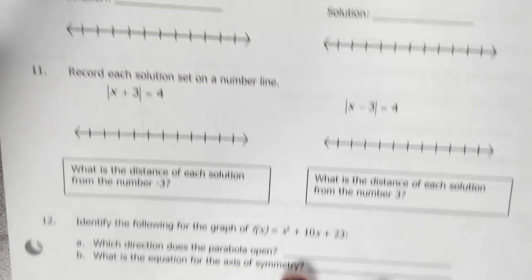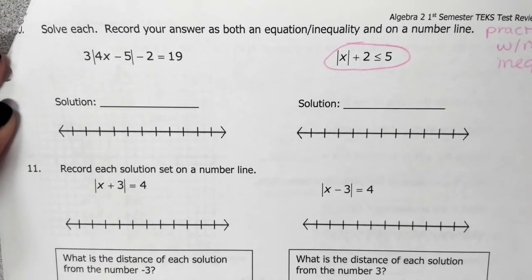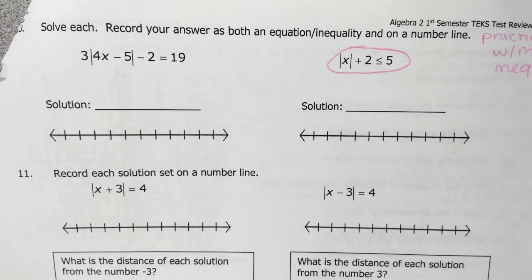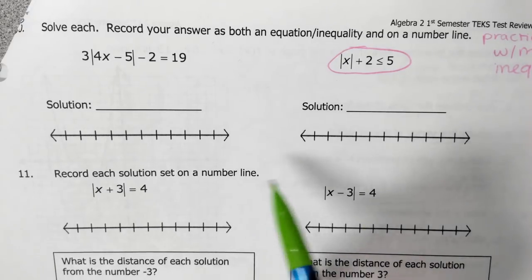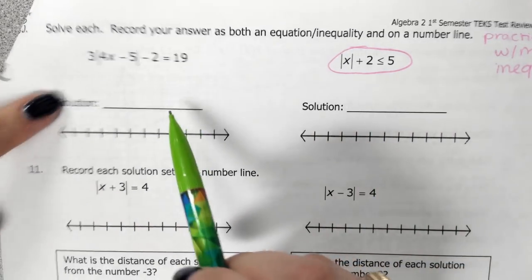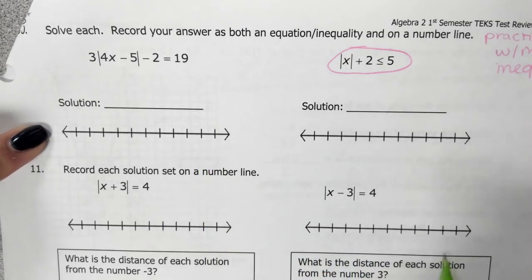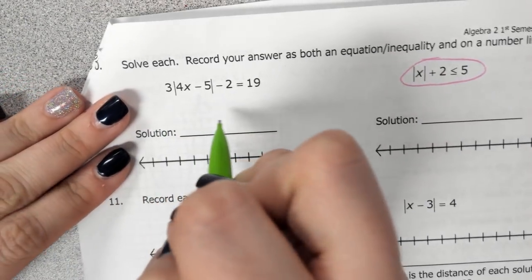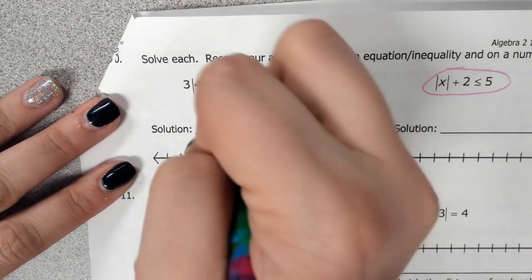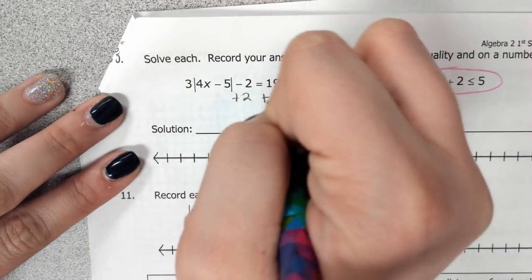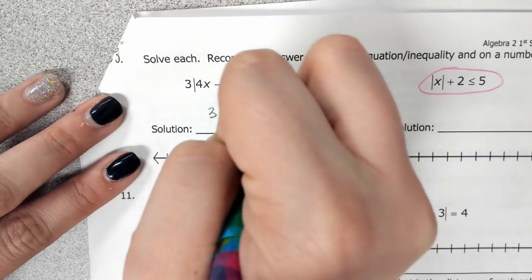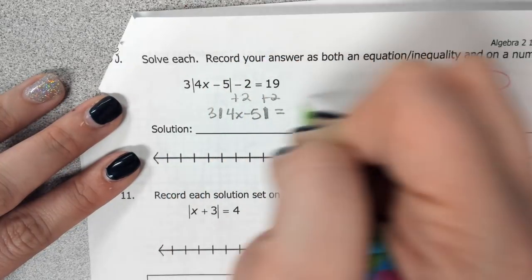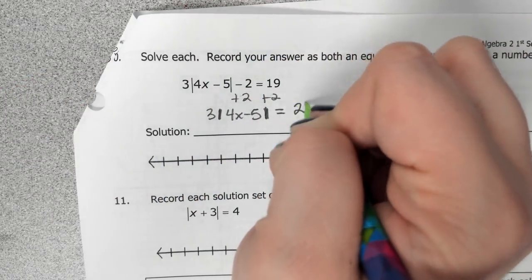Number 10. We've got two problems at the top. I want to solve each of these and record them as the equation or on the number line. We're going to record that answer here, then represent it on a number line. The first thing in solving these is I want to isolate. So I'm going to add 2. So I have 3 absolute value of 4x minus 5 equals 19 plus 2, which is 21.